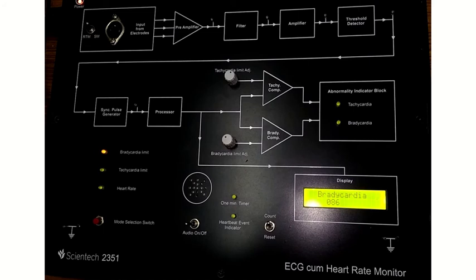And this is the panel in which the controls and blocks are represented. We will be acquiring the signals from the human body through electrodes, and those electrodes will be connected here. So we have input from electrodes which will be pre-amplified first, then filtering is done in order to filter out the unnecessary or unwanted signals or noise.